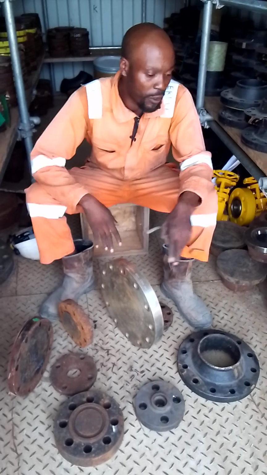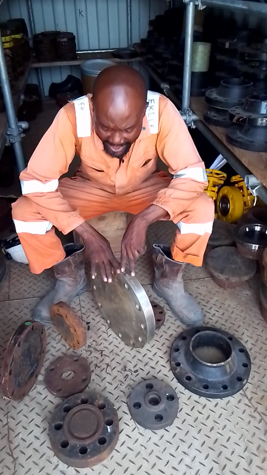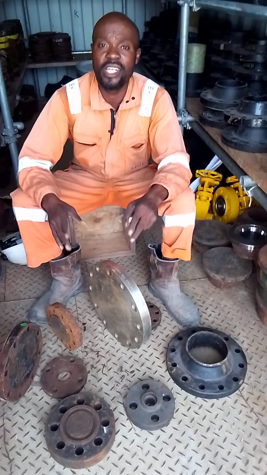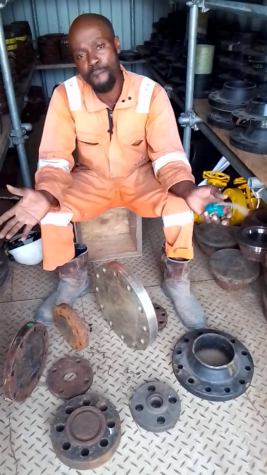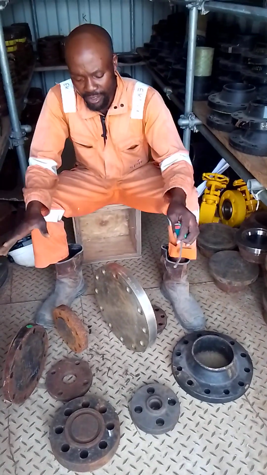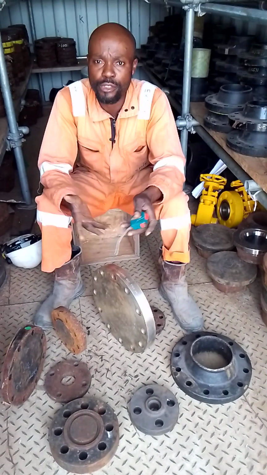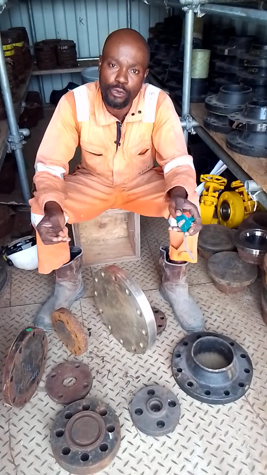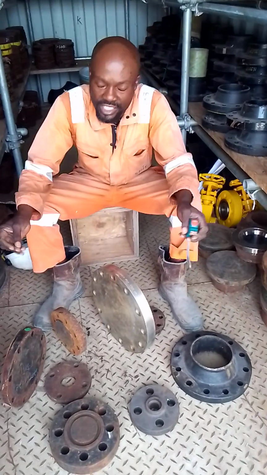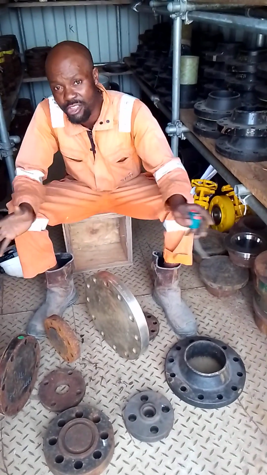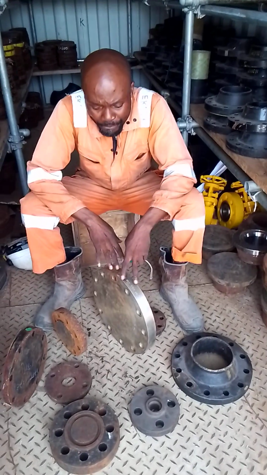Then we also have another rating that is called temperature rating. The temperature rating of the flange is from minus 20 degrees Celsius to 538 degrees Celsius, the range of temperature. Then that is the rating.